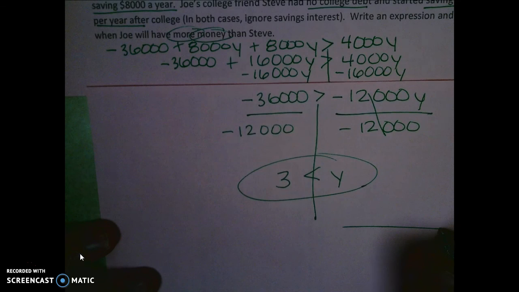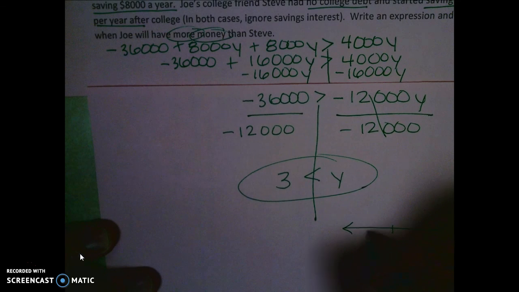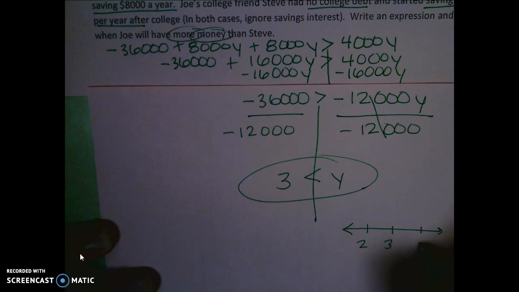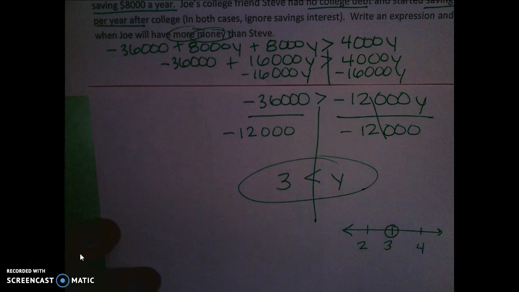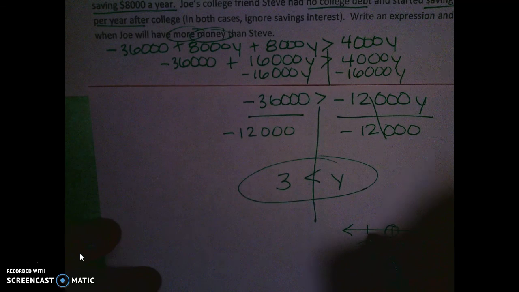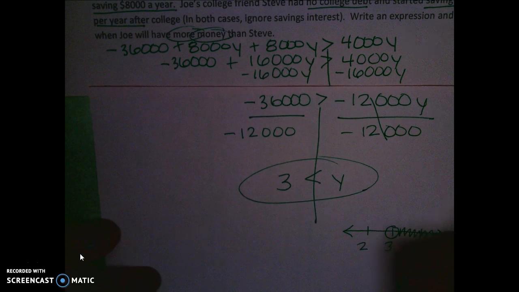And then to graph that, we're going to put 3 in the middle, a number below it like 2, a number above it like 4. This would be an open circle because 3 is not included, and 3 is less than 4. So we would shade going that way.